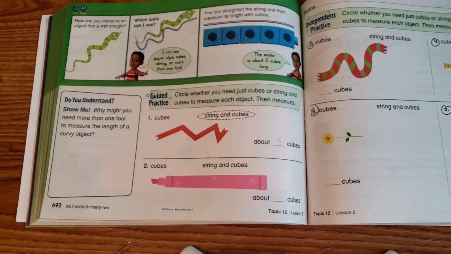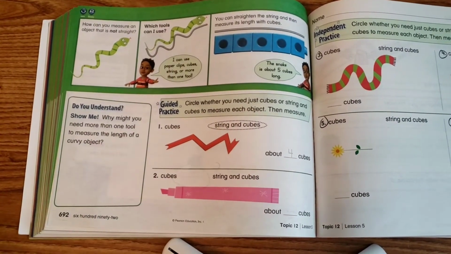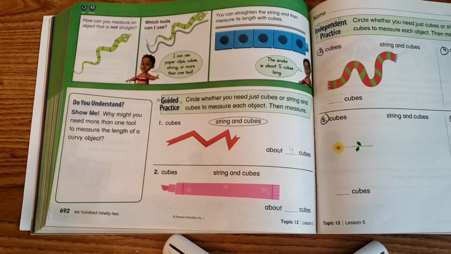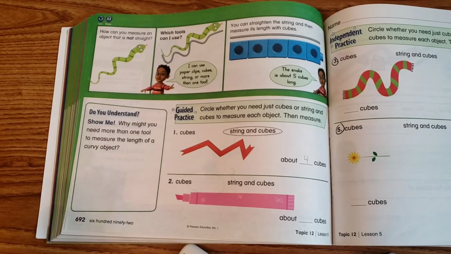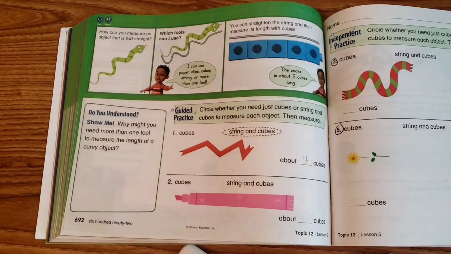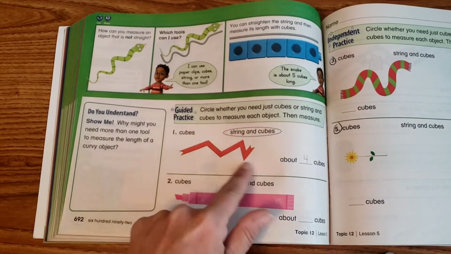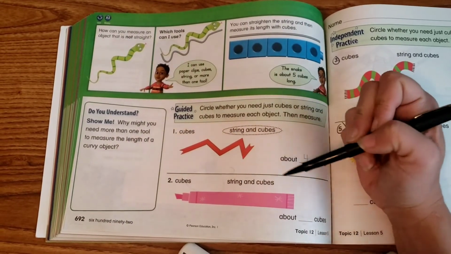Okay, over on page 692, they're saying the same thing. Here's a snake and he's all wiggly. He's not straight, so we can't measure him. Whenever something is not straight, you need 2 tools. You need a string, and here, all in our book, and I think even on the test, they say cubes. So a string and cubes, because it's not straight. So that's all you need to be able to do is look at something and say, yep, that's not straight.